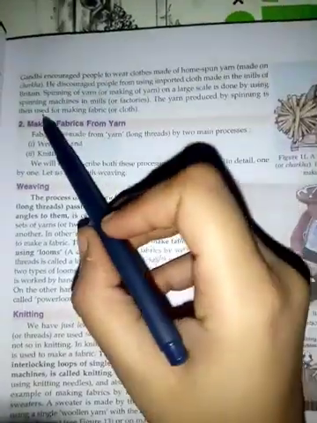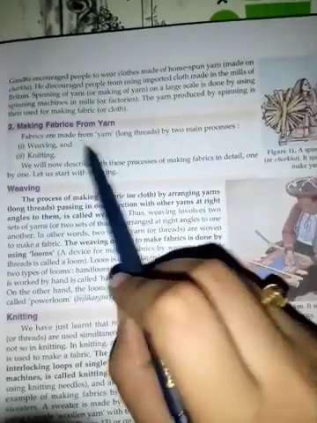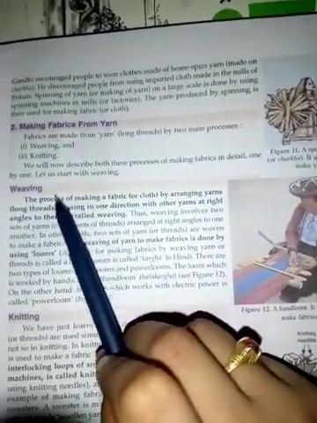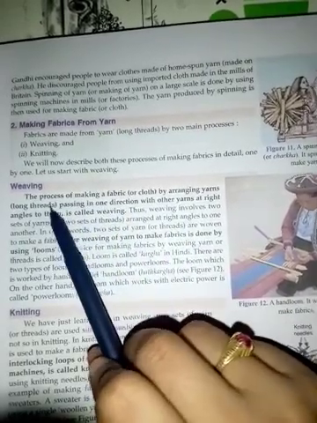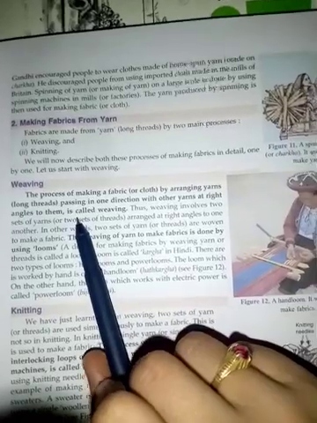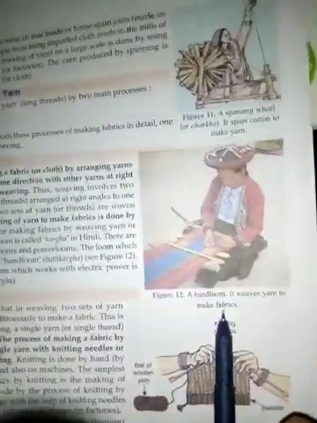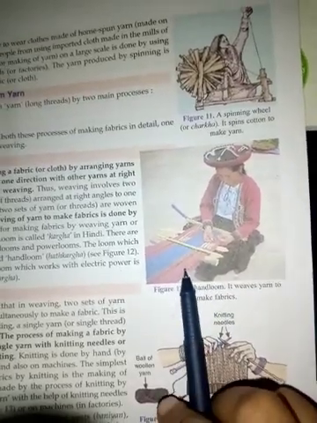Next point is making fabric from yarn. Fabric is made from yarn, a long thread, by many processes, weaving and knitting. First one is weaving. Weaving means the process of making a fabric by arranging yarn passing in one direction with another at right angles to them. This is weaving. See, it's a handloom. It weaves yarn to make fabric.